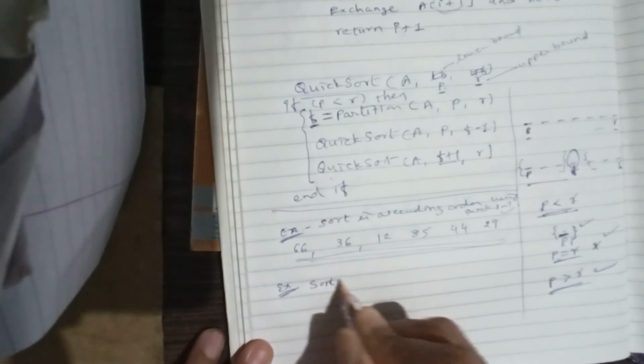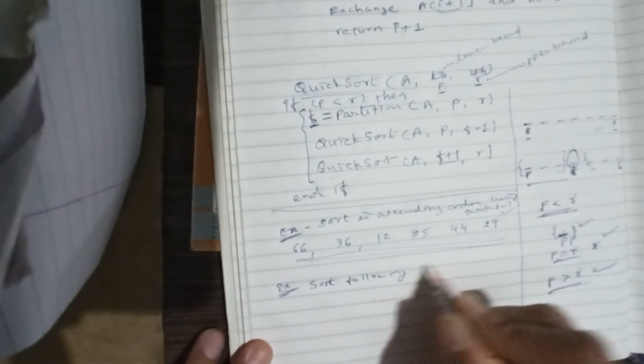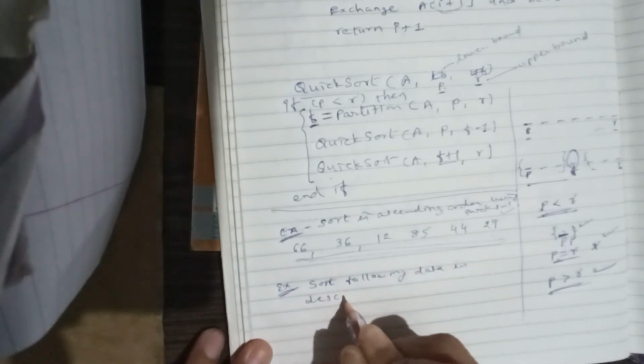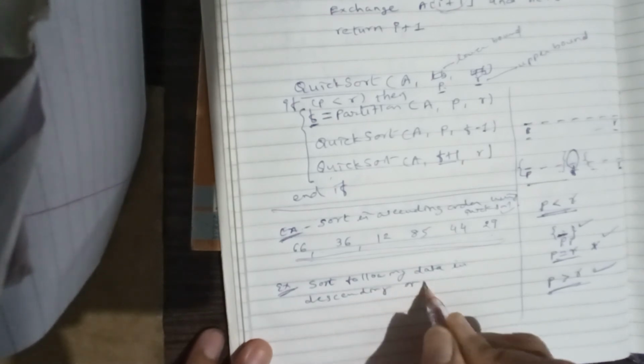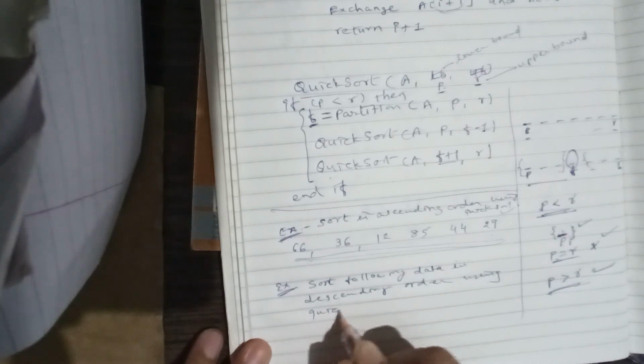Now same way I'll be giving you another exercise. Sort the following data in descending order using quicksort.